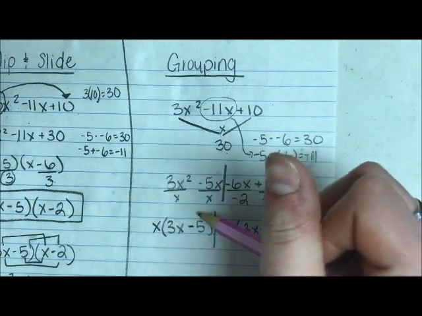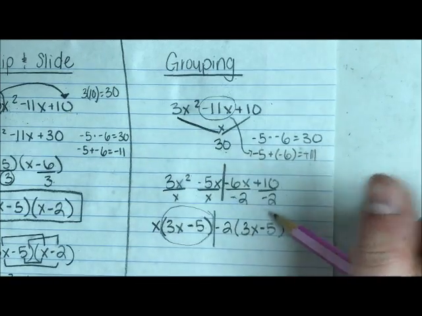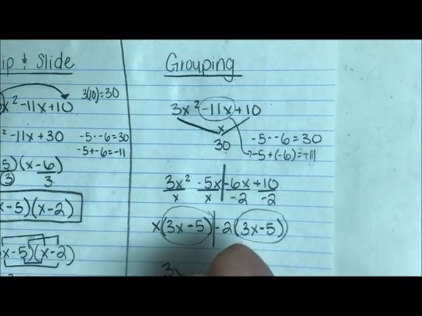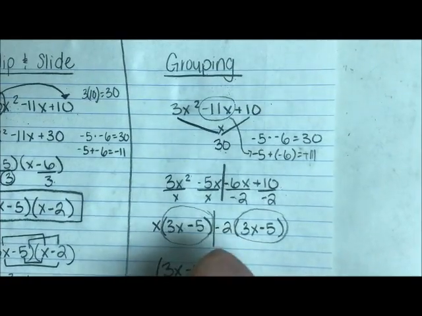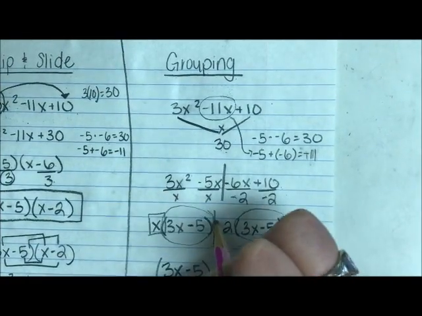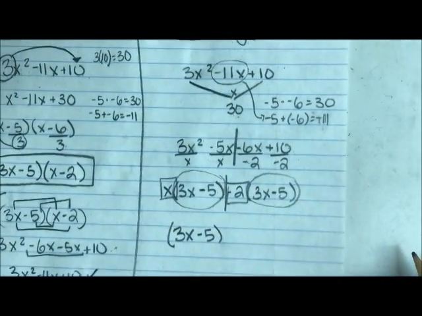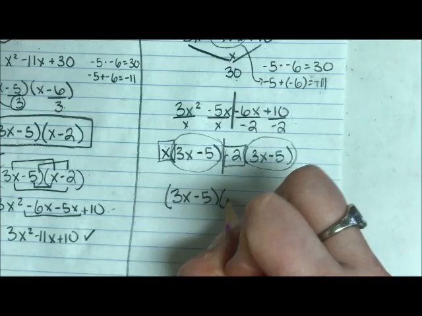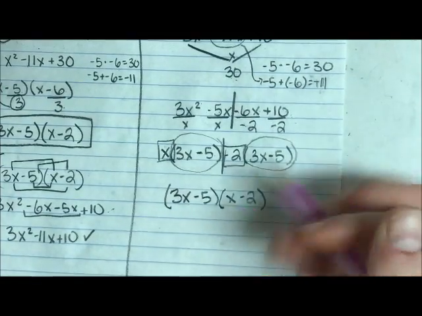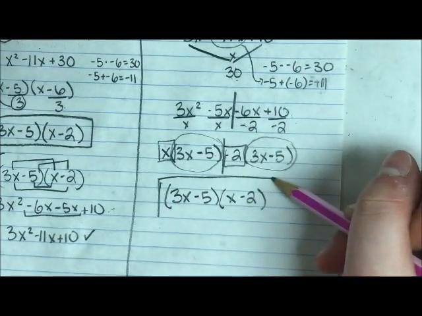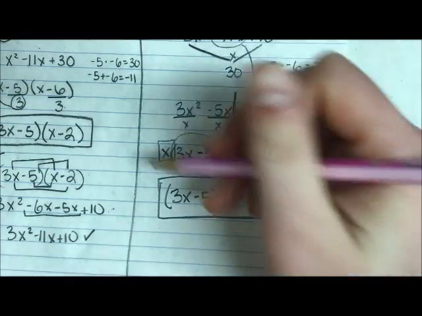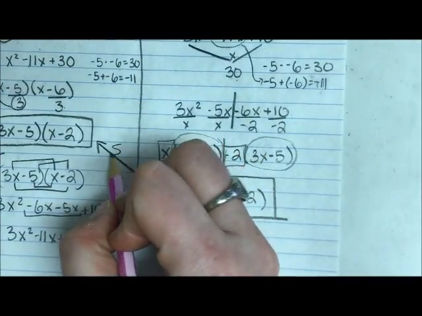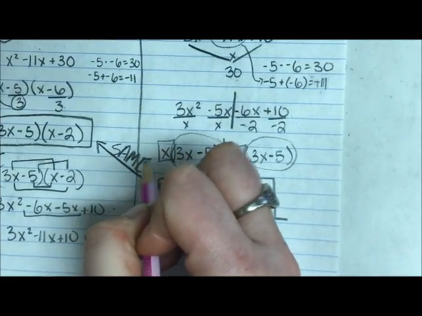Now you see that this and this are in common. Since they're in common, you only actually need one of them. And your second binomial is made up of the two common factors that you took out from each binomial. Got the same thing, didn't you? Right? If you look at these two, they are the exact same.